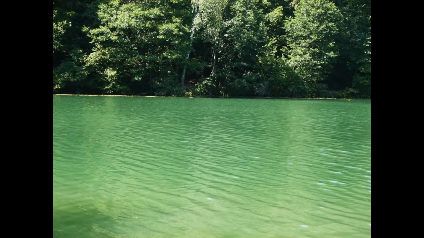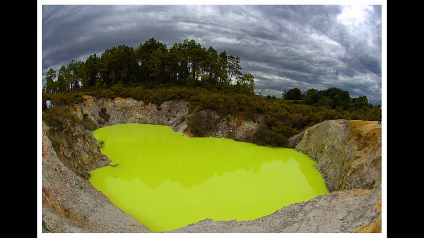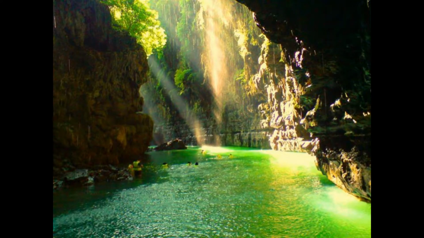The first color we'll talk about is green. It represents silicon and carbon. We have a green lake in Lithuania, Vilnius, as well as a neon green lake on the North Island of New Zealand. We also have a very pretty one running through this cave in Indonesia.